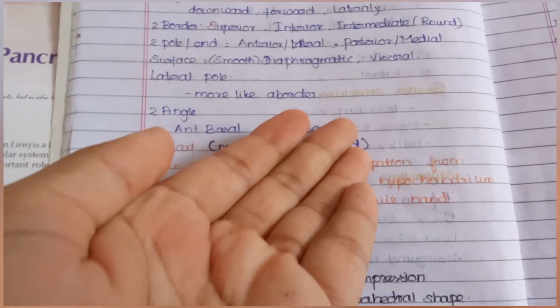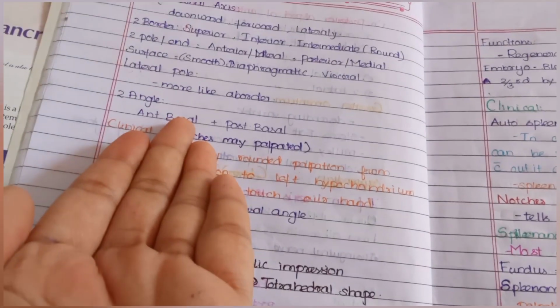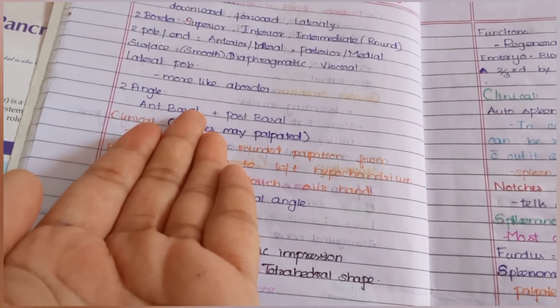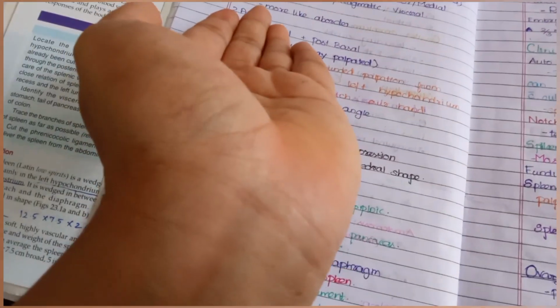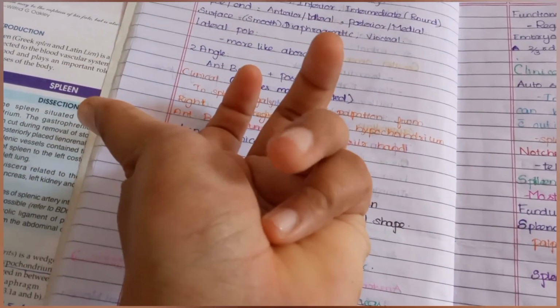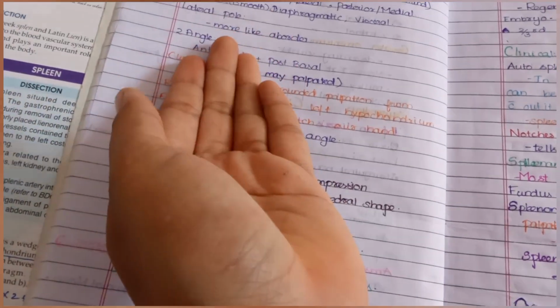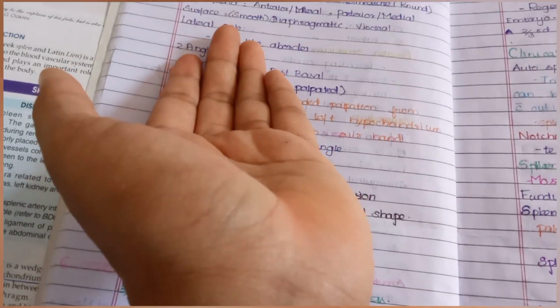See here, this is its axis. The anterior pole is located laterally, right? This one is posterior, that is medial, right? So the anterior pole is called the lateral pole and the posterior pole is called the medial pole.